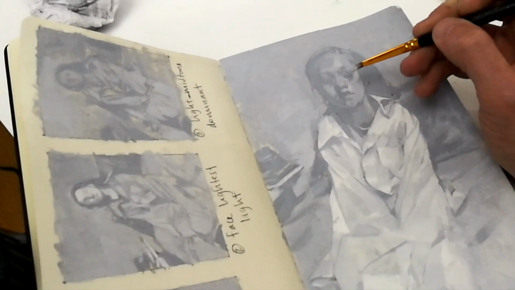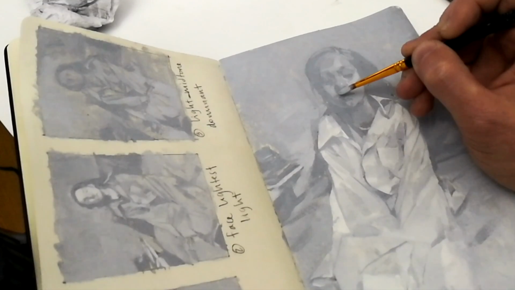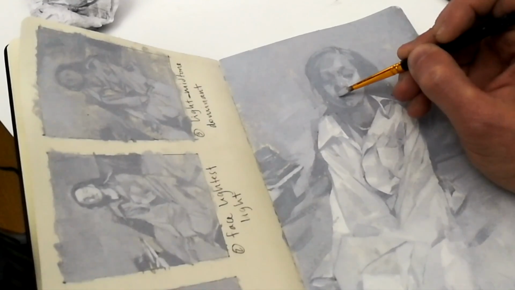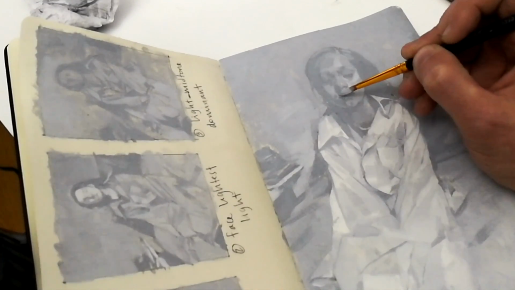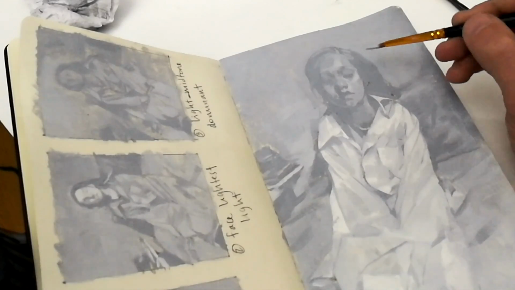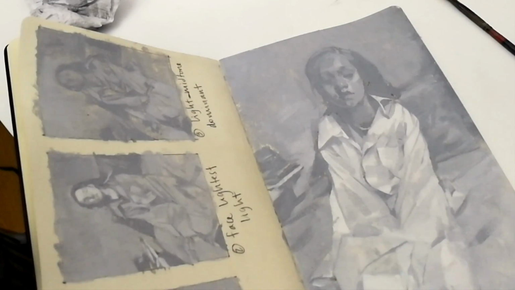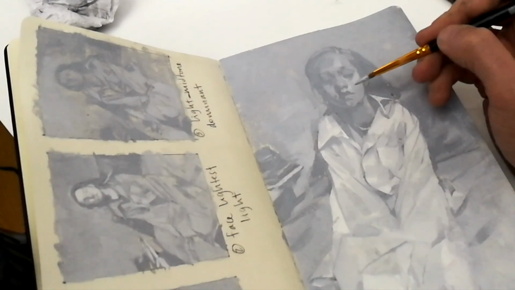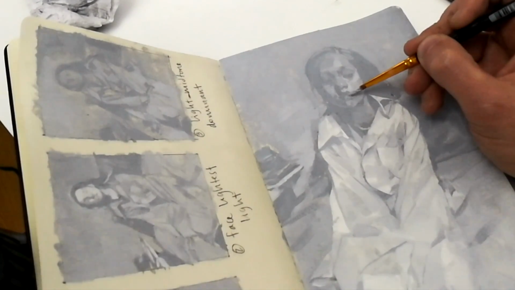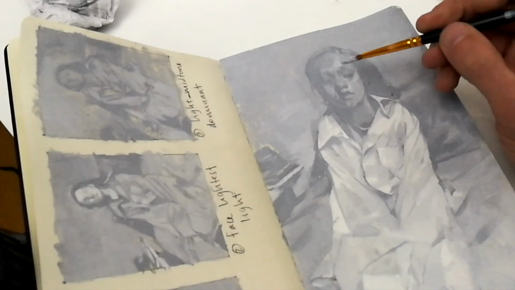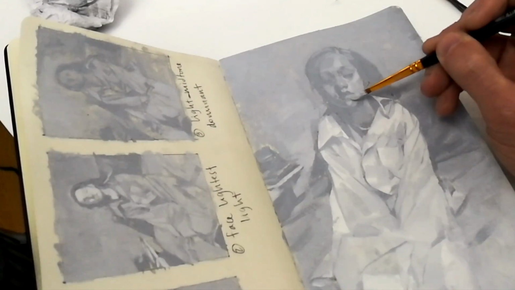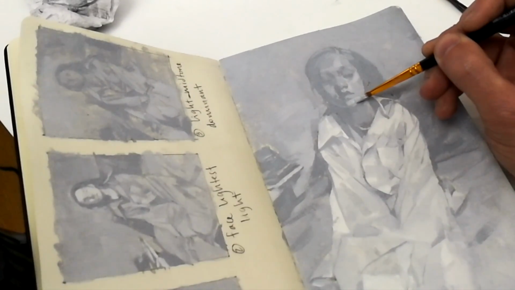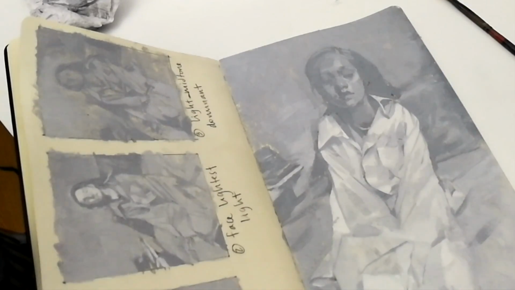But what I'm referring to is expanding the value range that I could work in when trying to model the specific qualities of that head. So I wanted to see how far I could take it without really competing with that shirt. So I think I controlled that a little bit better.